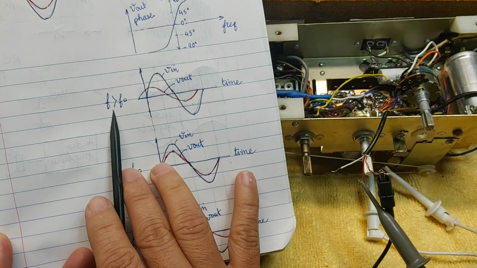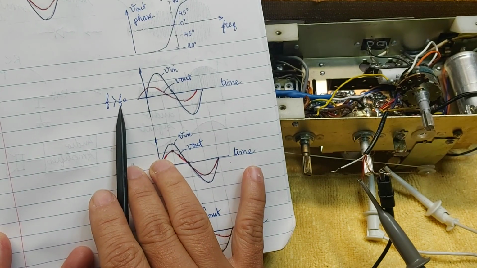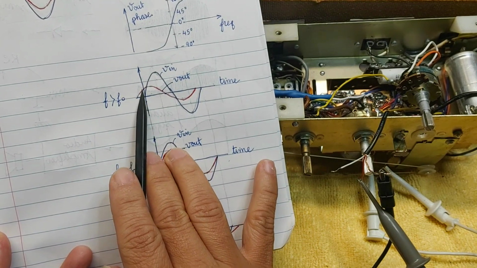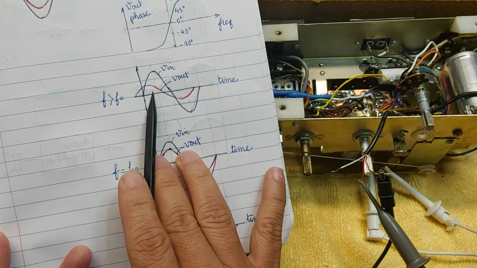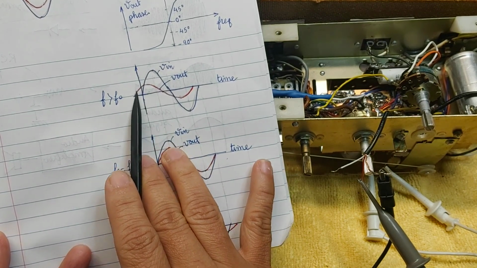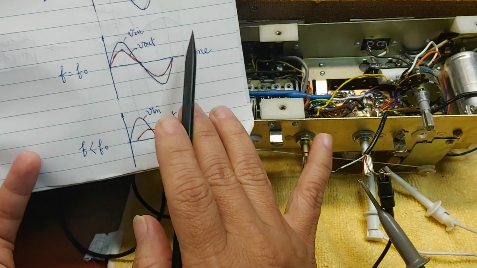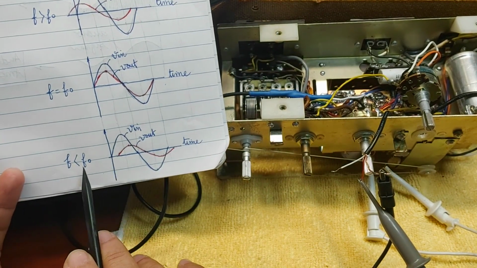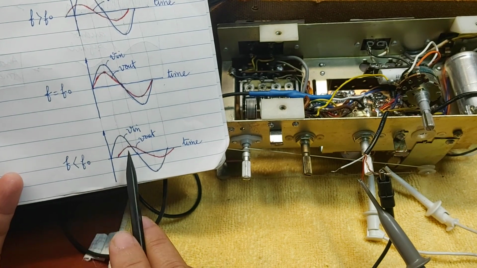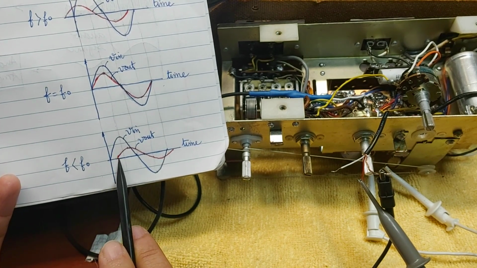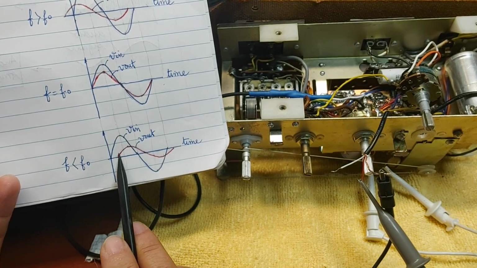But when the frequency is greater than the resonant frequency, Vout leads Vin, which means you see the red waveform go in front of Vin. And for a frequency below the resonant frequency, Vout lags Vin, so you see it go behind Vin.